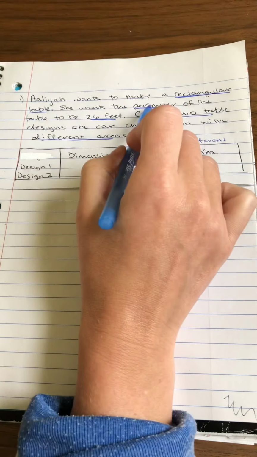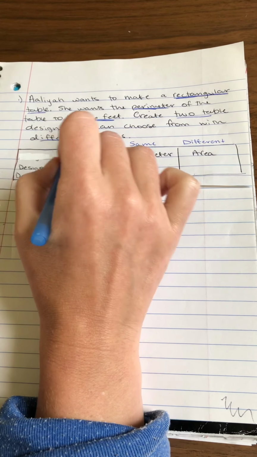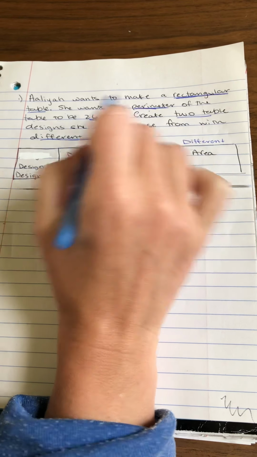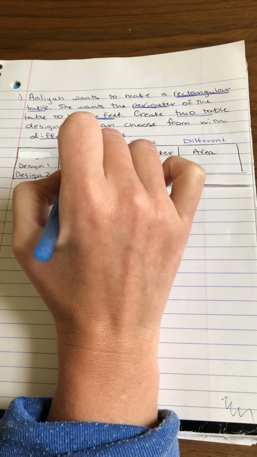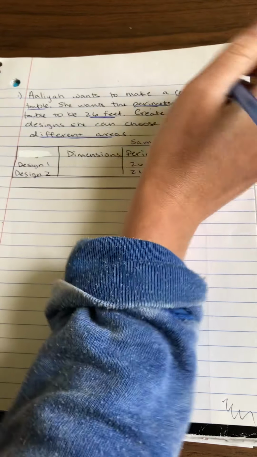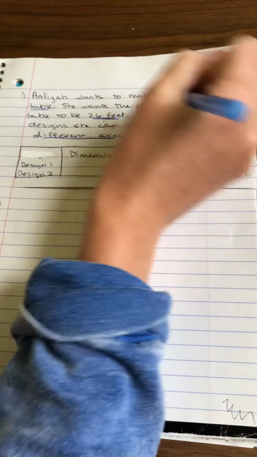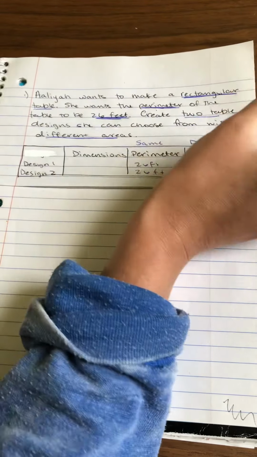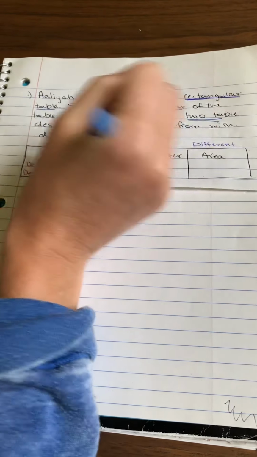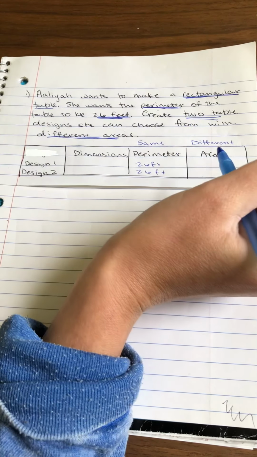So she wants the perimeter of the table to be 26 feet. Create 2 table designs she could choose from with different areas.